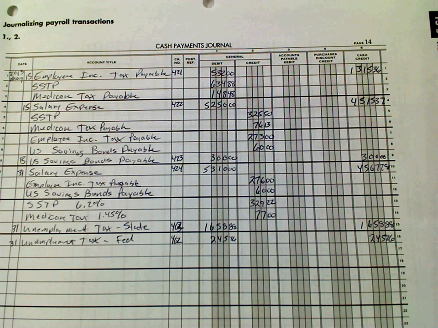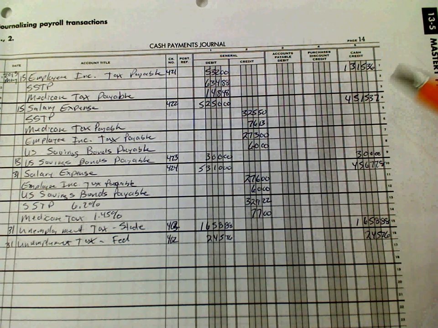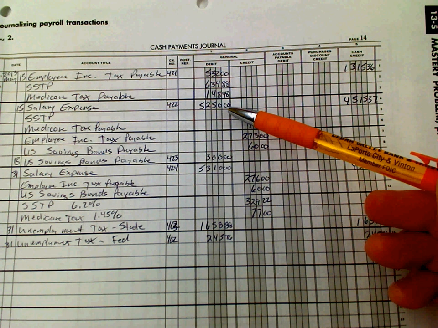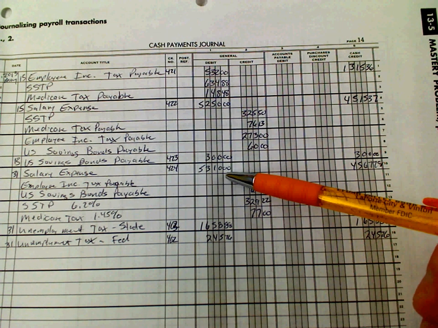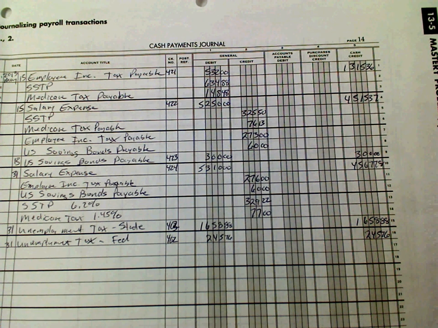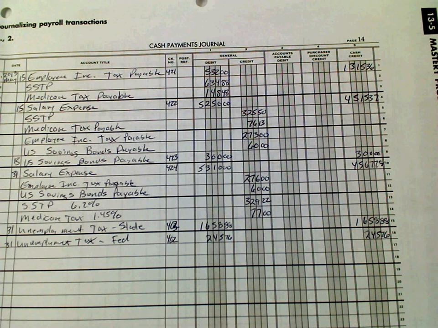Okay, so we have had two pay periods in the month of May. And our total earnings for those 2 pay periods are what? There's 2 amounts. $5,250 and $5,310. So I'm going to add those 2 together. I get 10,560.